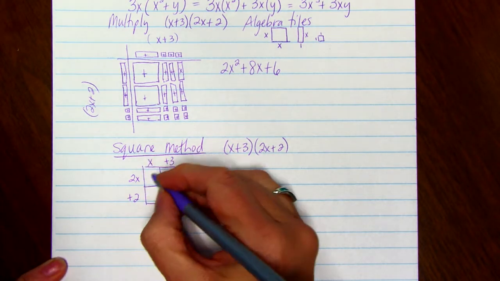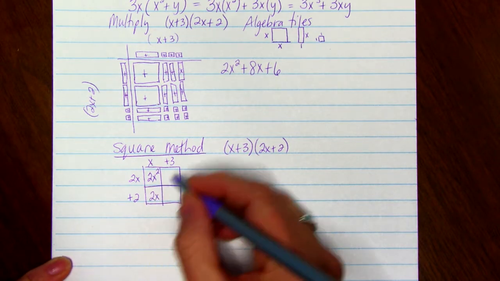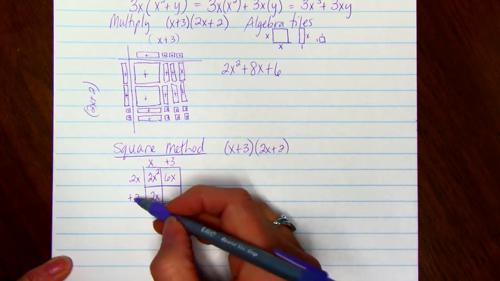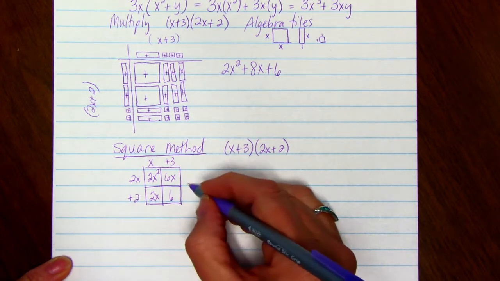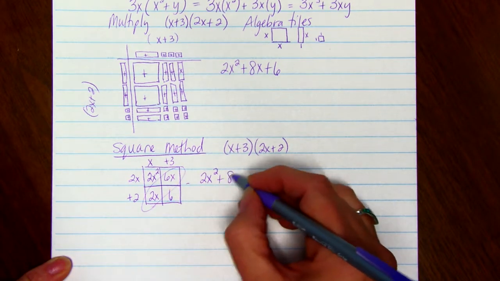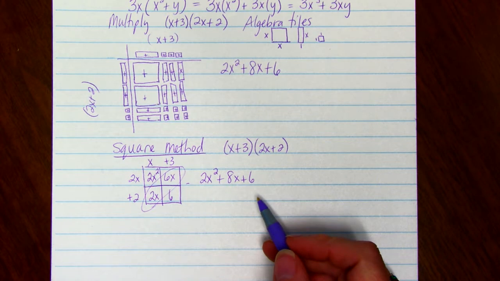So we have x times 2x, 2x squared. X times 2 is just 2x, and then we have 3 times 2x, 6x, and 3 times 2 is 6. So this would be 2x squared. These two are like terms, so we got plus 8x plus 6. And that's called the square method.